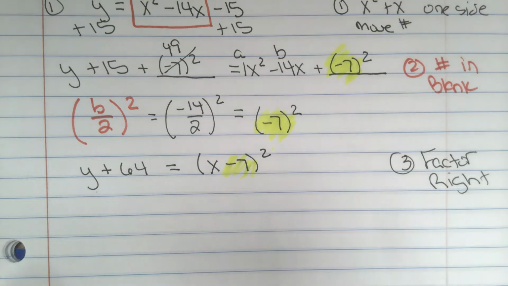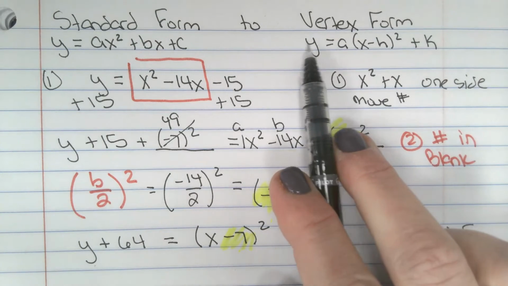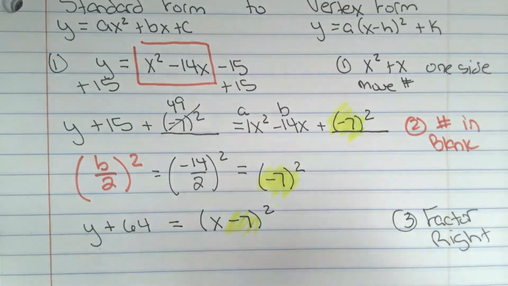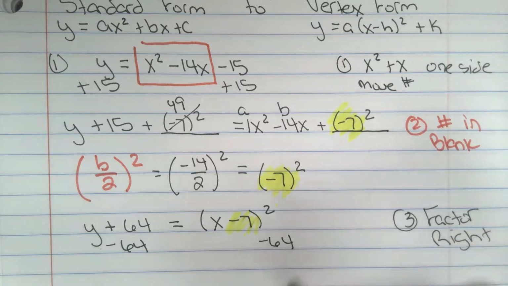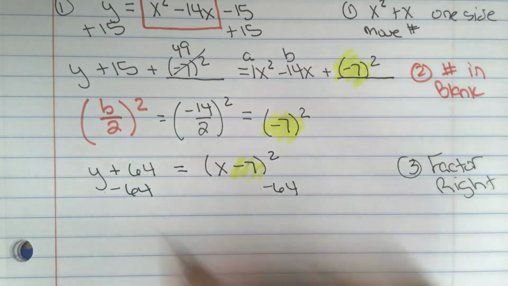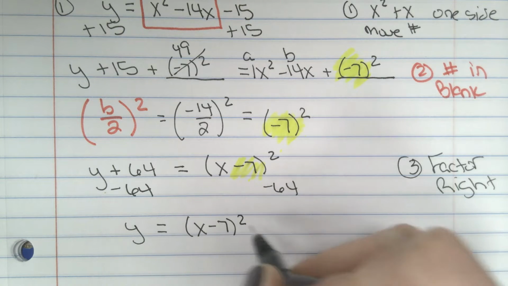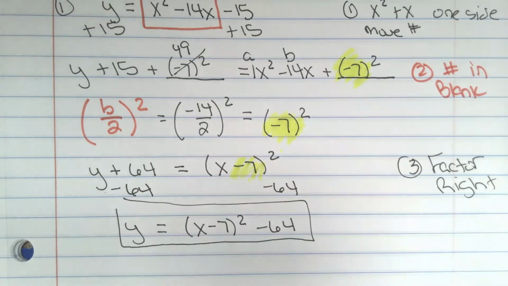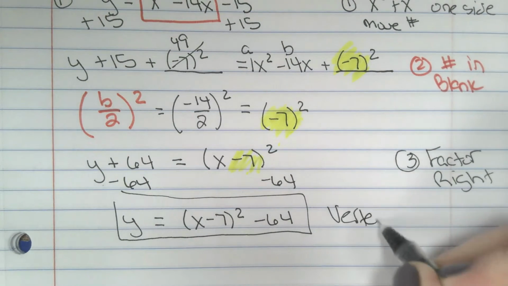And then to put it into vertex form, all I need to do is get y by itself, and so apparently all I need to do is subtract 64 over to the other side. So y equals x minus 7 squared minus 64. So this is what vertex form looks like.